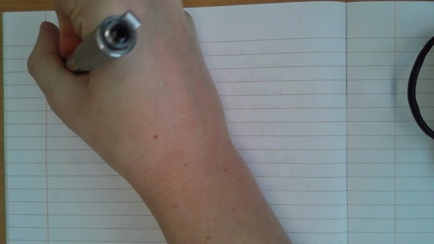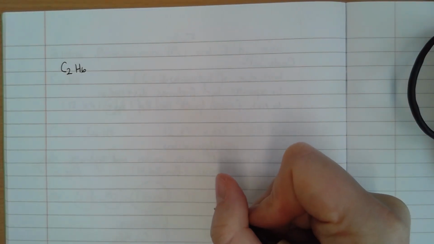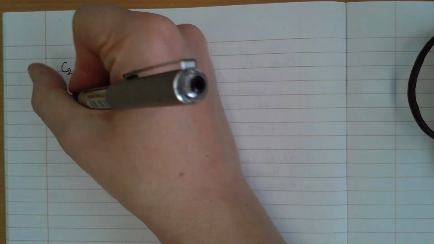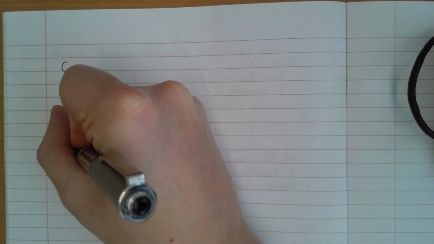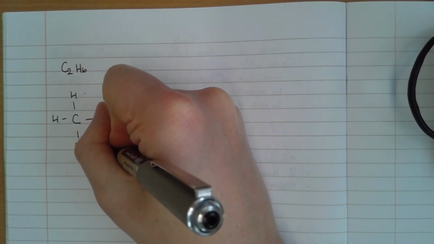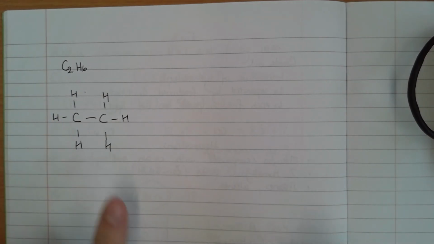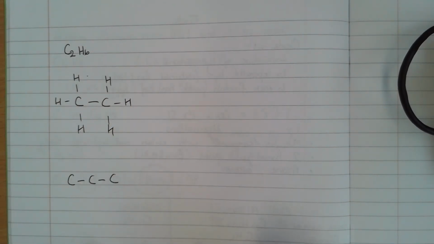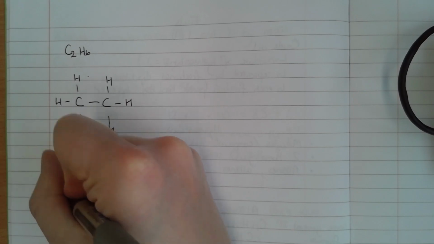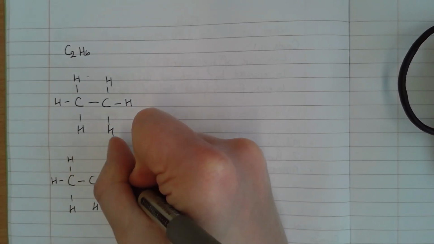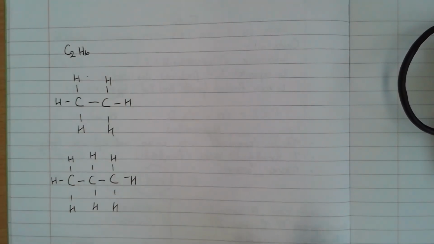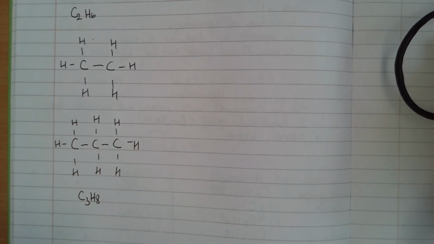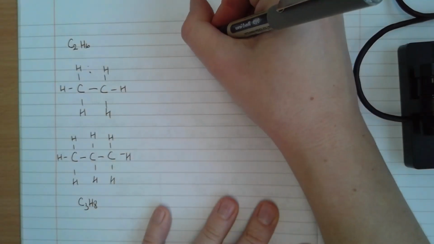So if I were to draw C2H6, which is an alkane, it's double plus 2. You draw the 2 carbons side by side, and then you put the hydrogens around the outside. Carbon has to have 4 bonds, so I join the 2 carbons and the 6 hydrogens go around the outside. If I were to do this with 3, I join the 3 carbons in a row and I would put all of the hydrogens around the outside, making sure I have got 4 bonds on every carbon. So that was C2H6. This here is C3H8.